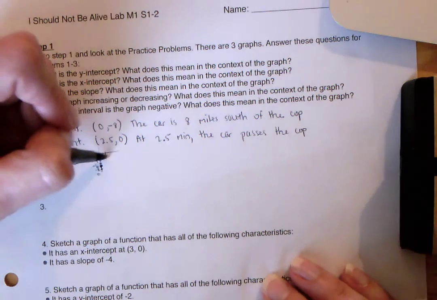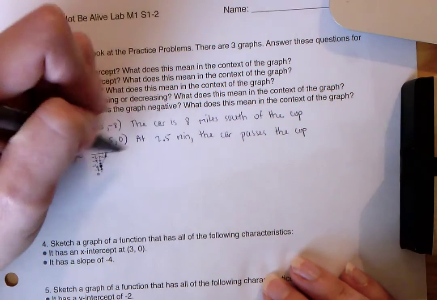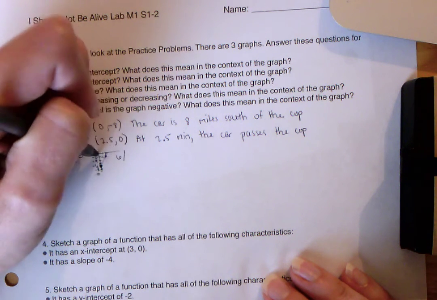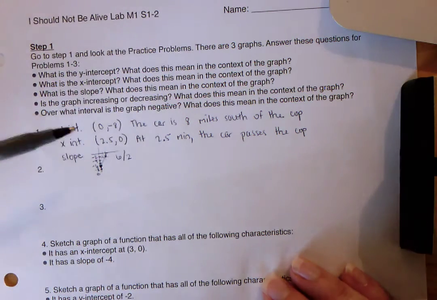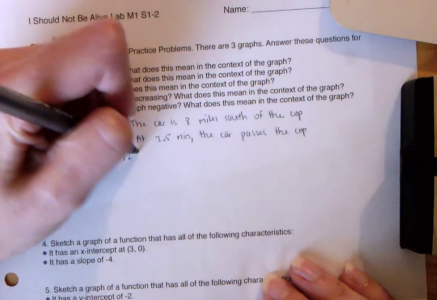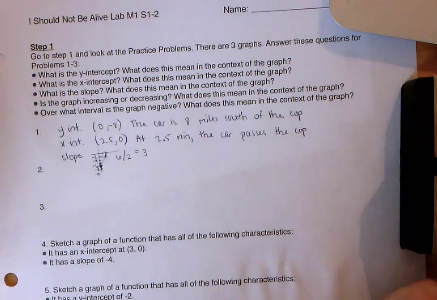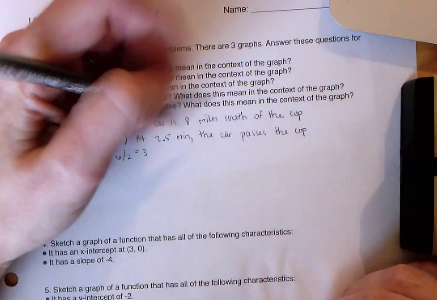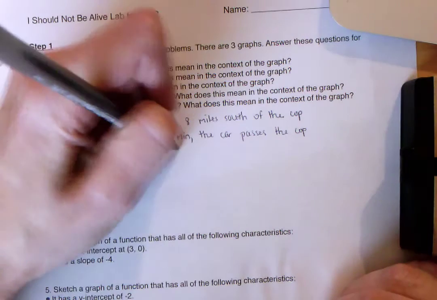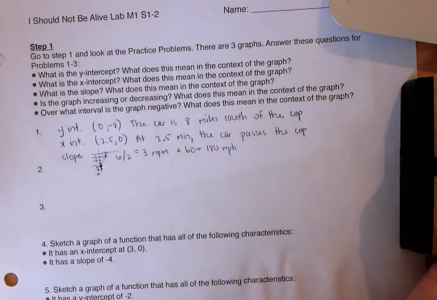So if it's counting by 2s here, that means it's going up 2, 4, 6, really, up 6 and over 2. Because the y-axis is counting by 2s, the x-axis on here is counting by 1s. So that means it's 3. The slope is 3. And context-wise, if that's miles per minute, that's how fast he's going, or times 60 would be 180 miles per hour. So he's going pretty fast.